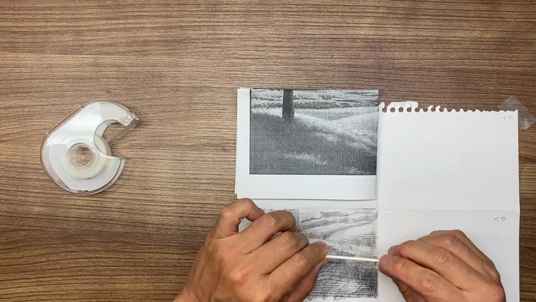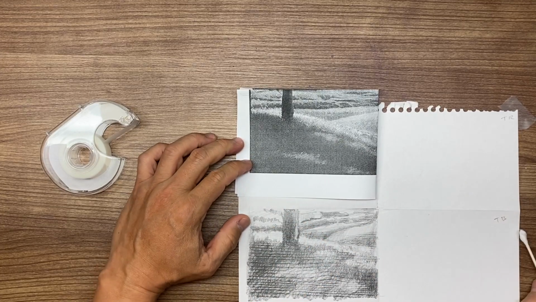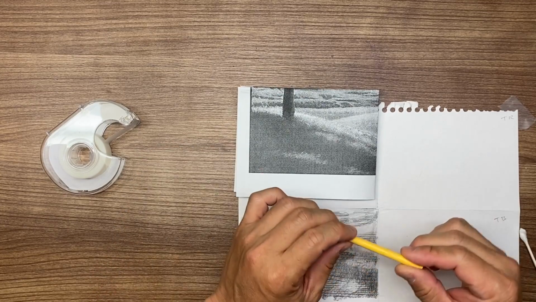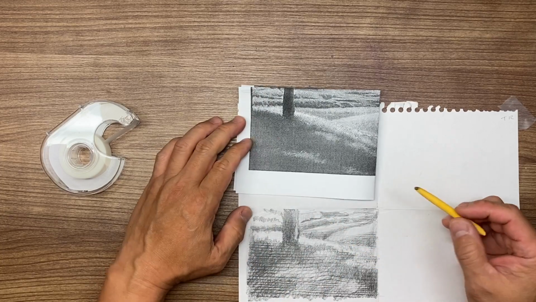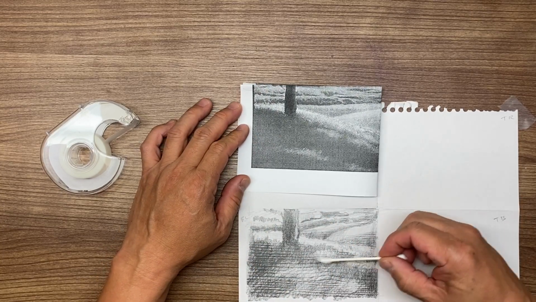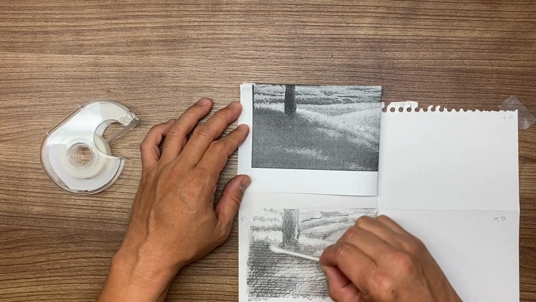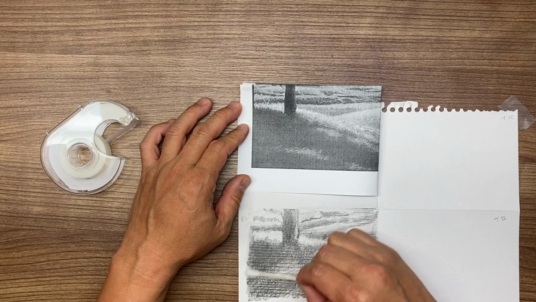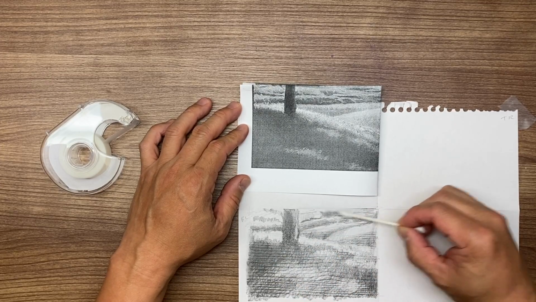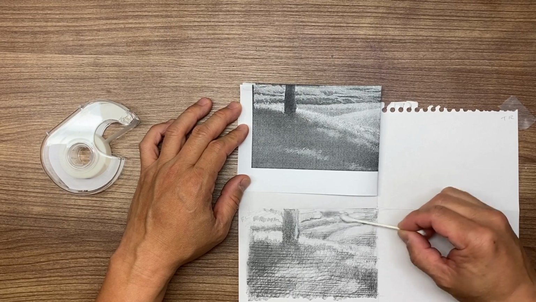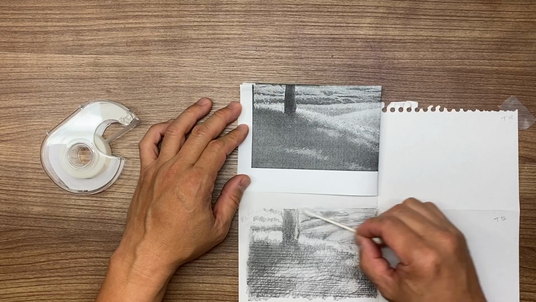Okay, I have a Q-tip here. You can use a little piece of fabric, a little rolled up fabric, or you can roll up some paper. I rolled up just some regular paper, and then you can use this to help blend in your piece here, just to soften it up a little bit. Don't overdo this. You don't want to get rid of all the details that you've created.